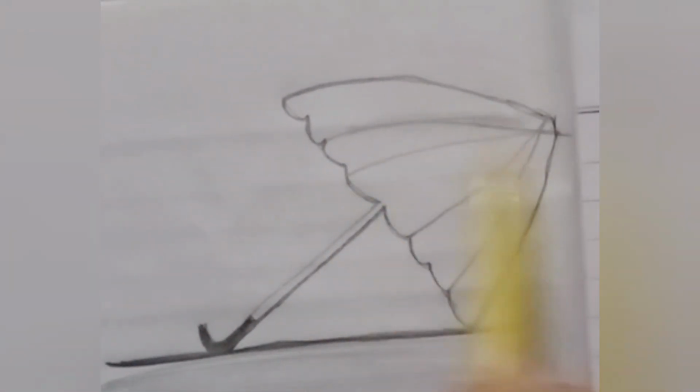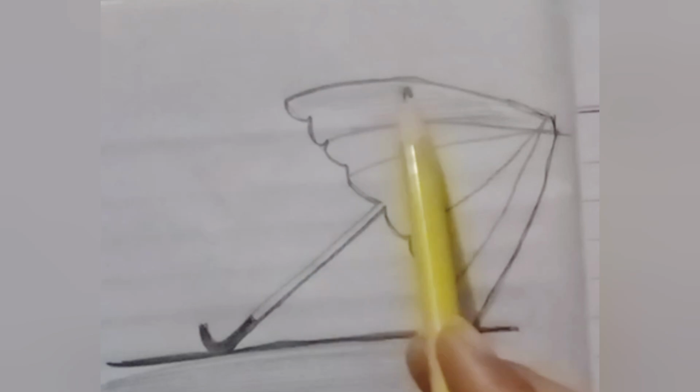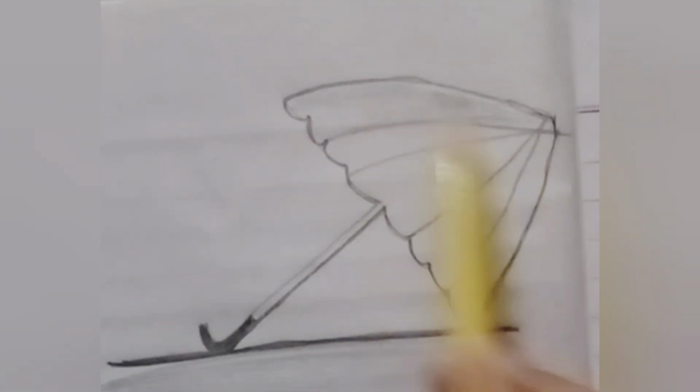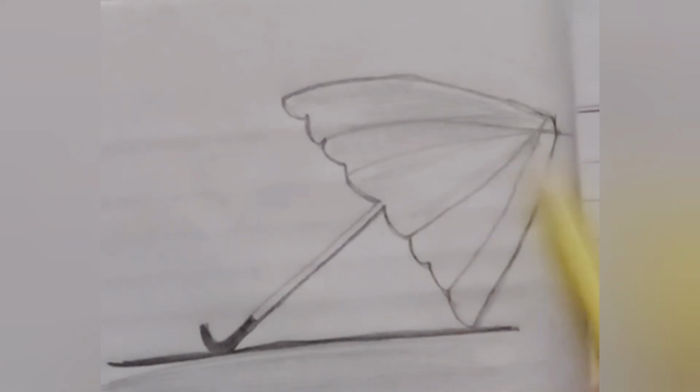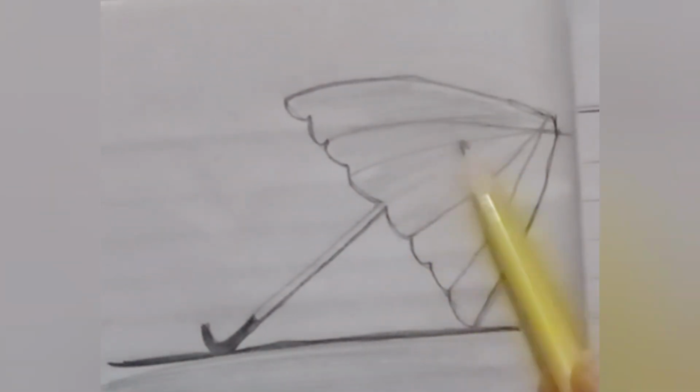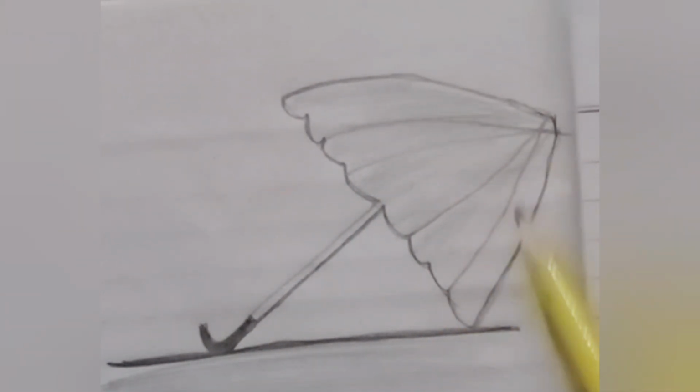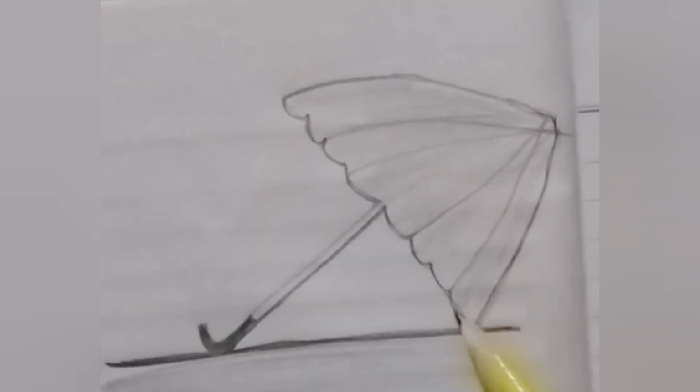Finally, add shading and detail to give your drawing more depth and texture. Darken the umbrella and the cat and add subtle shading to the ground and the rain for a realistic effect.